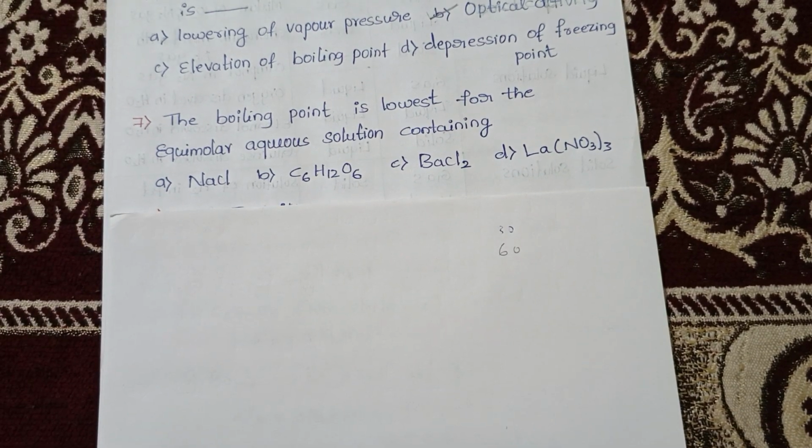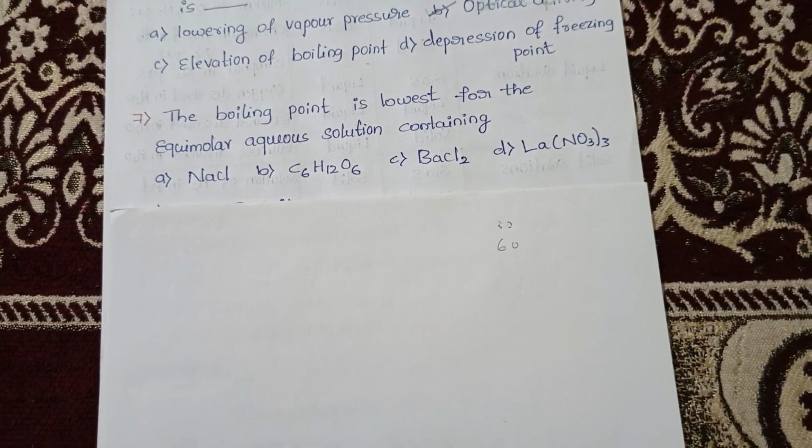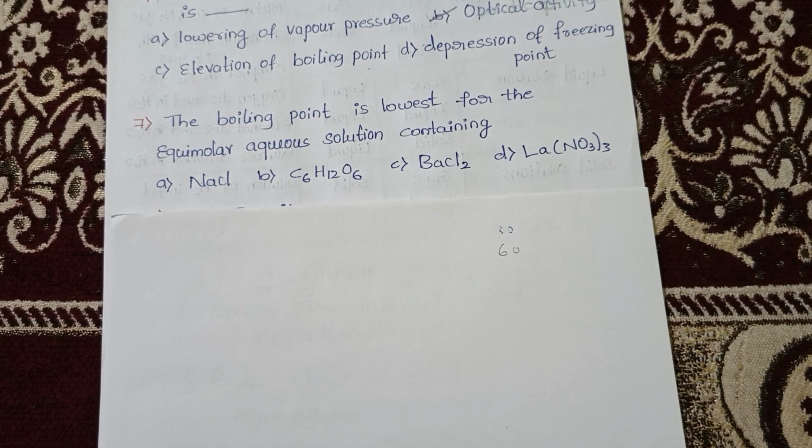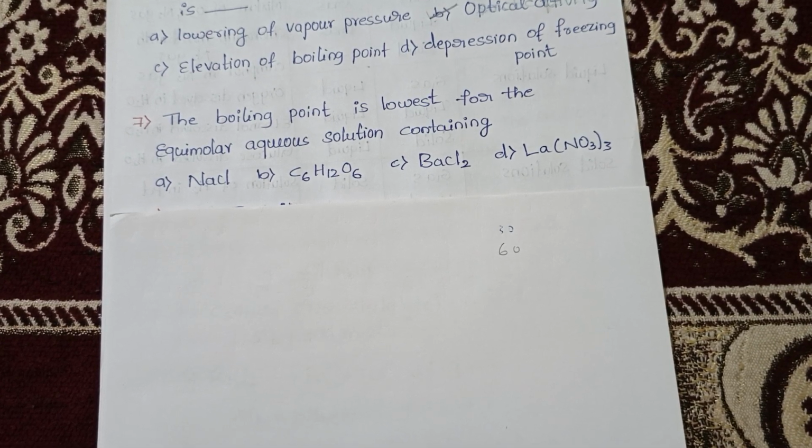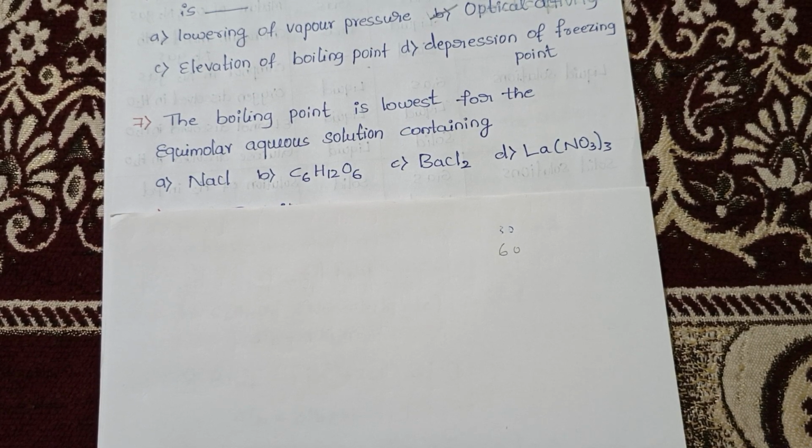Then we go for the next, seventh question. The boiling point is lowest for the equimolar aqueous solution containing: this is a question based on the van't Hoff factor concept. Van't Hoff factor is nothing but the i. If you know the i value, it can be easily calculated by seeing the compound.